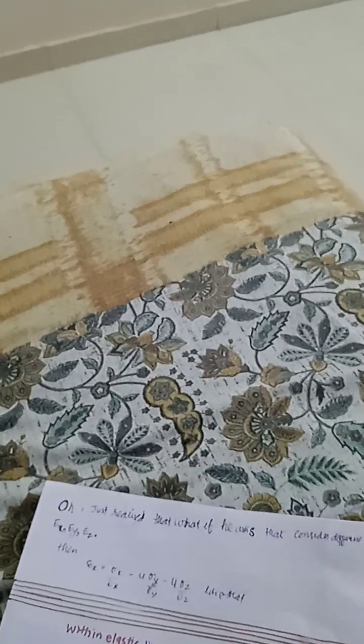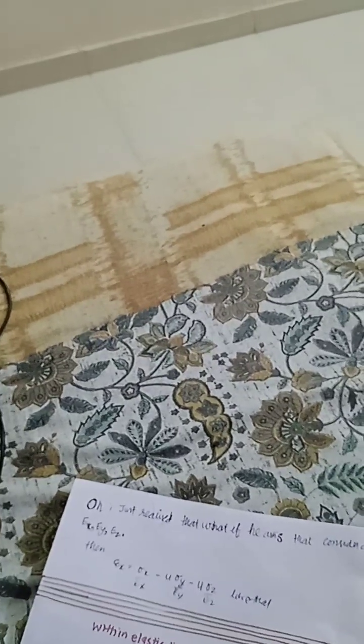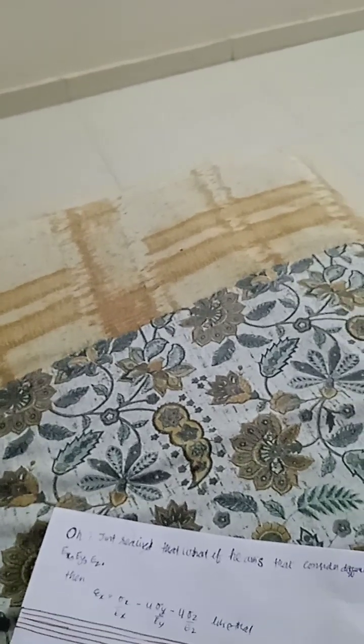The formula such as Young modulus is equal to stress by strain, and modulus of rigidity is equal to shear stress upon shear strain, is only valid up to the elastic region, and after the elastic region this formula does not have any validity.